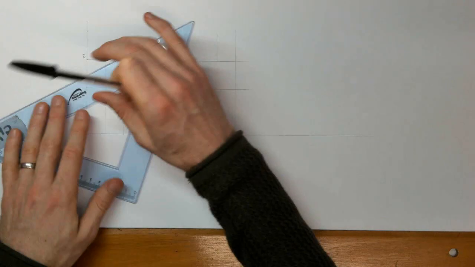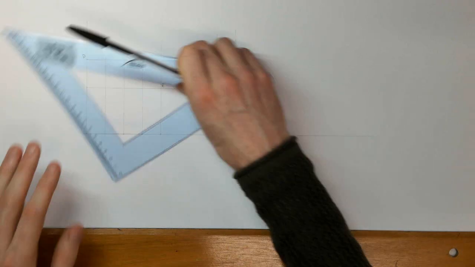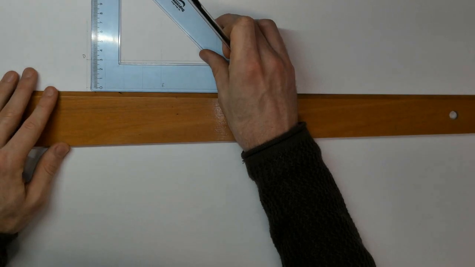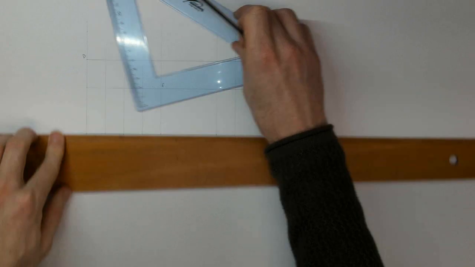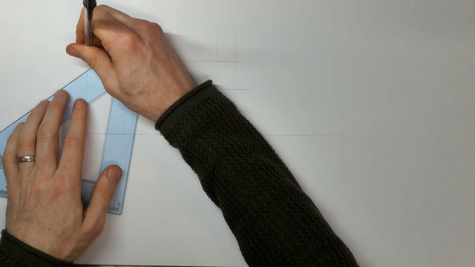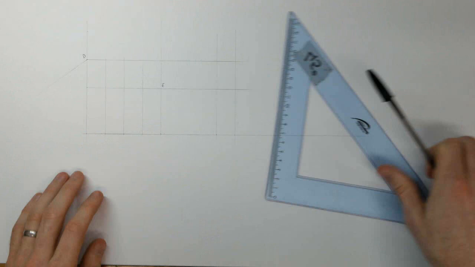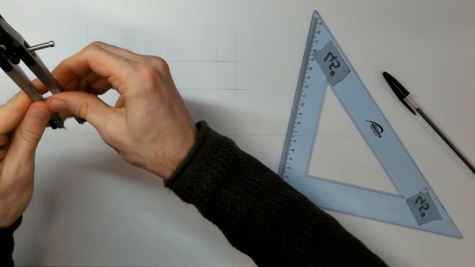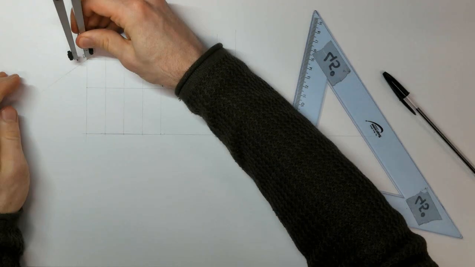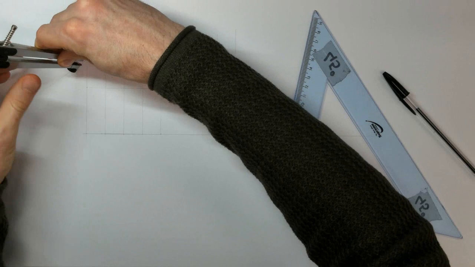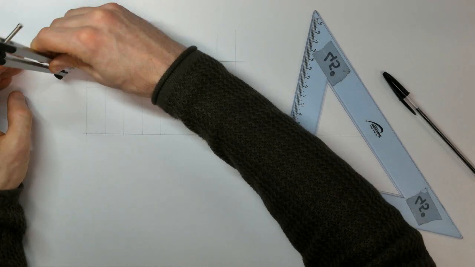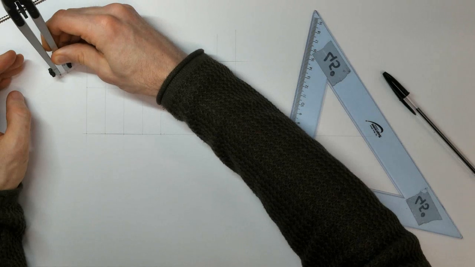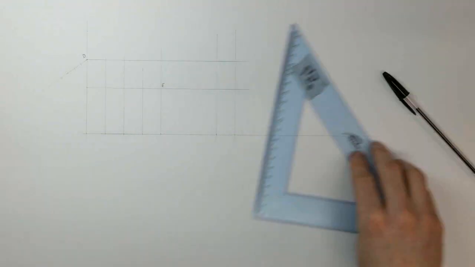Okay, and off to the side here, what's the height? It's 30, can't really divide that by 4, so I'll divide this using the dividing a line into equal parts method. So 1, 2, 3, 4.